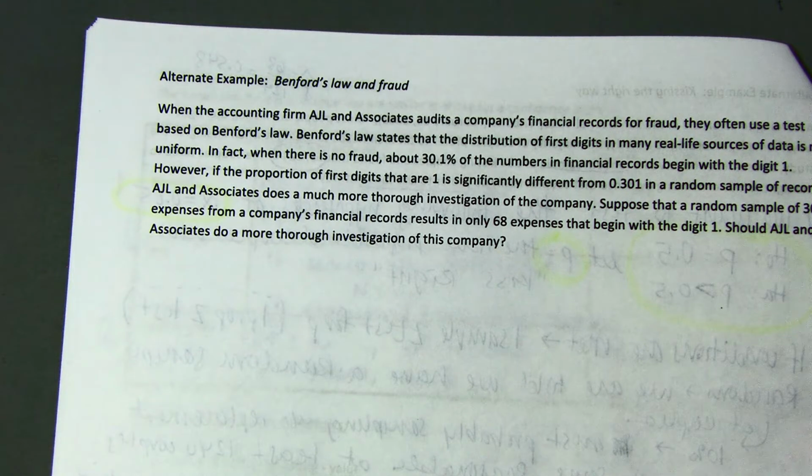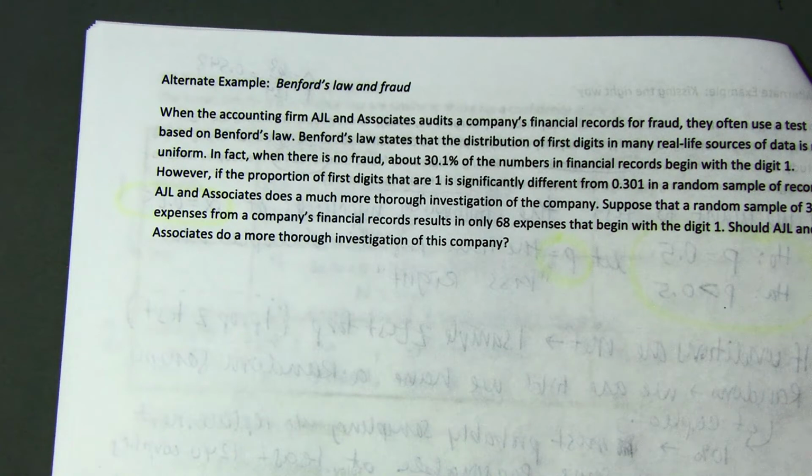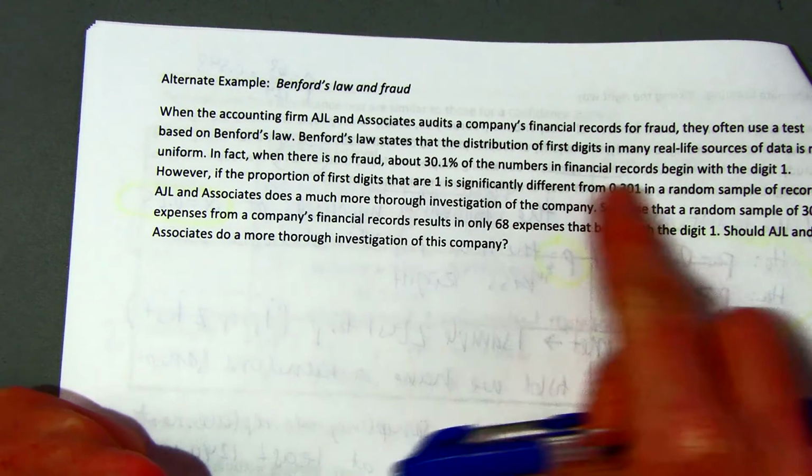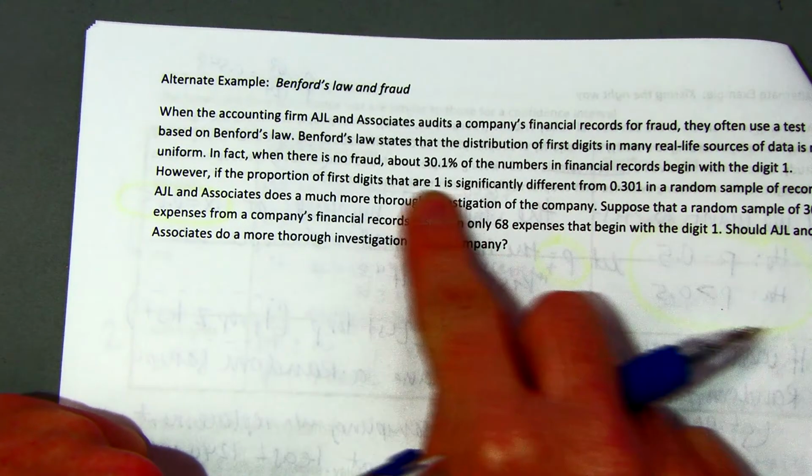Benford's Law states that the distribution of first digits in many real-life sources of data isn't uniform. In a random number selection, the probability of selecting any number from 0 to 9 would be the same, 0.10. But in financial records, that's not the case.